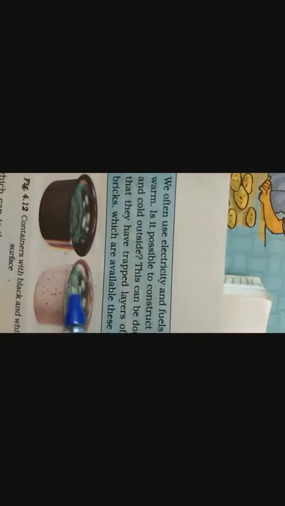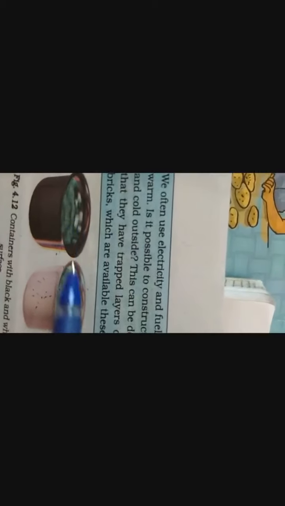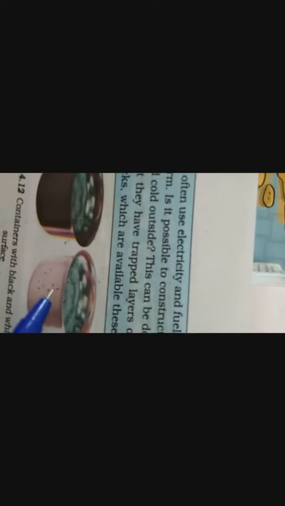Again, fill the two cans with the same amount of hot water at the same temperature, say 60 degrees Celsius, in both the vessels. Leave the cans in a room, in the shade, not outside. Note the temperature of the water after 10 to 15 minutes. Does the temperature of the water in both the cans fall by the same amount?